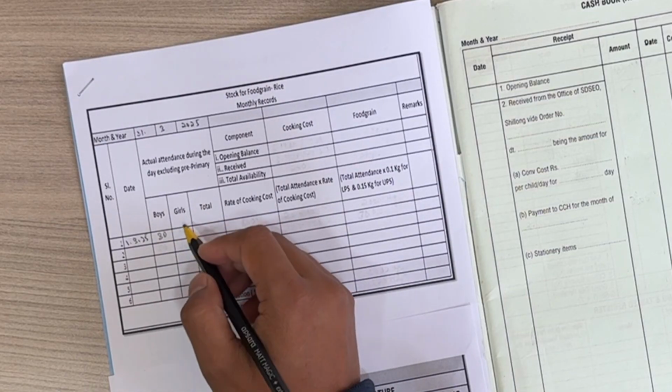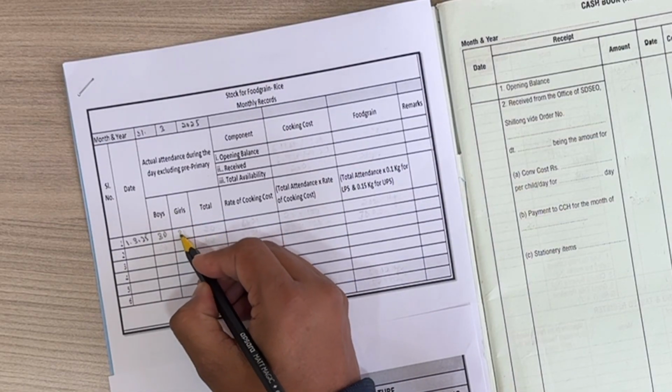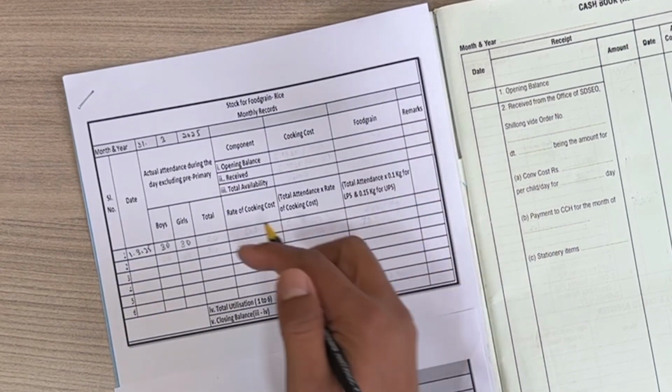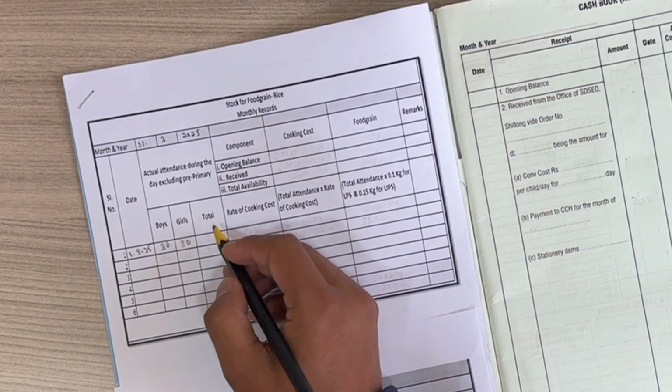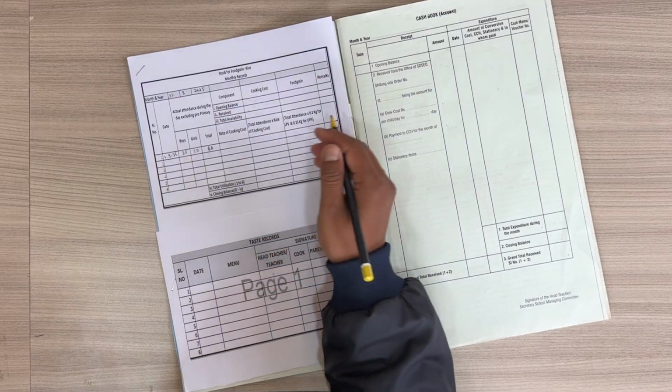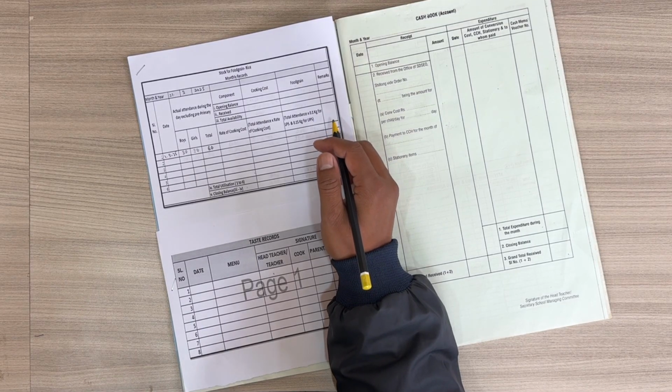This is just an example: 30 boys and 30 girls for the lower primary. So the total of both boys and girls is 60. So there are 60 lower primary students.